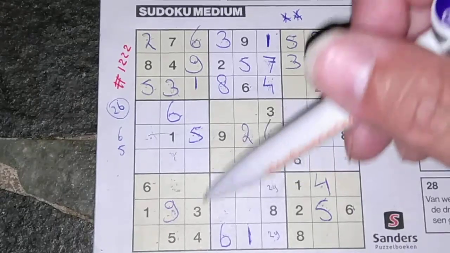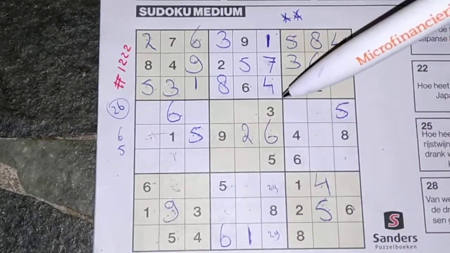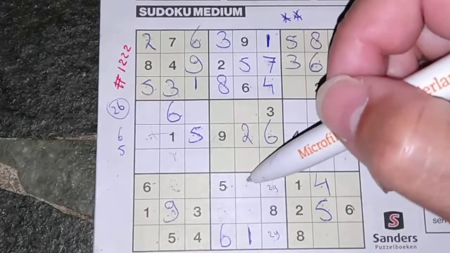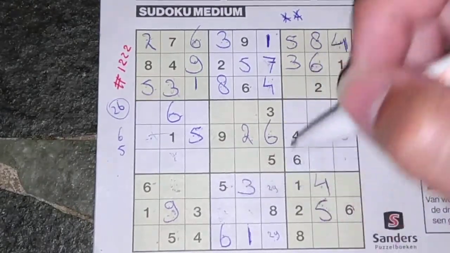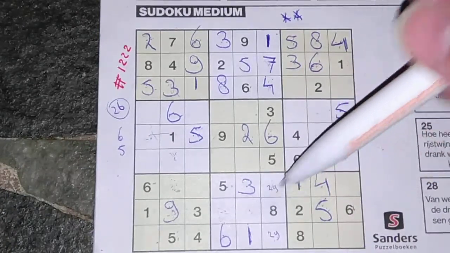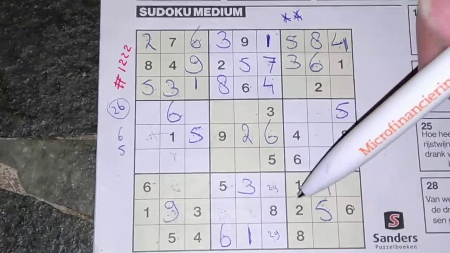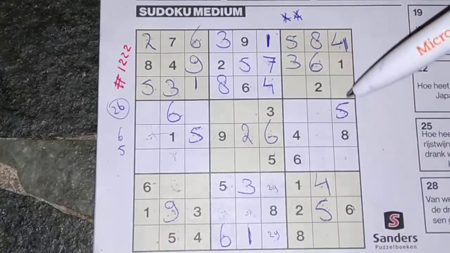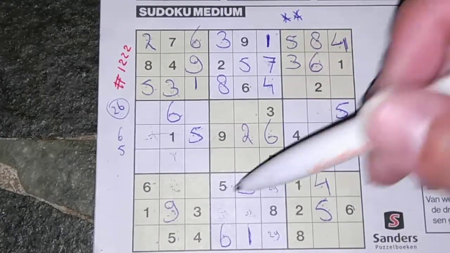Three missing numbers in this big square. One of the missing numbers is a 3. We see here 3, no 3 in these 2 boxes. 1 box left for the 3 should be there. The other 2 boxes are left for the 4 and the 7. I cannot fill this yet. Need to wait. 4 and the 7.